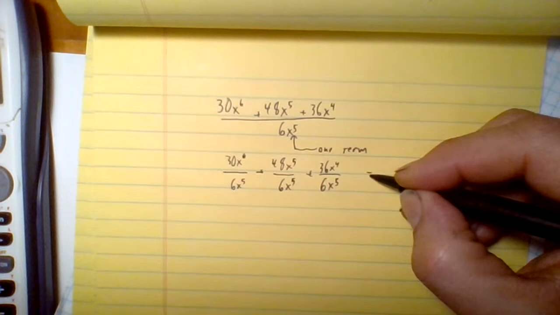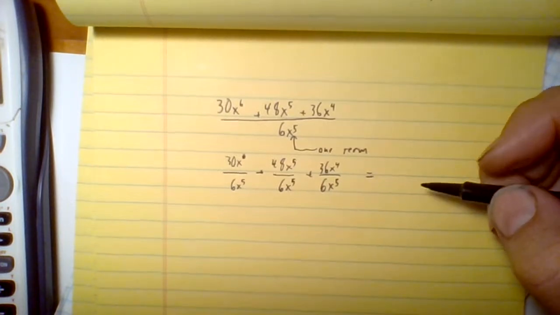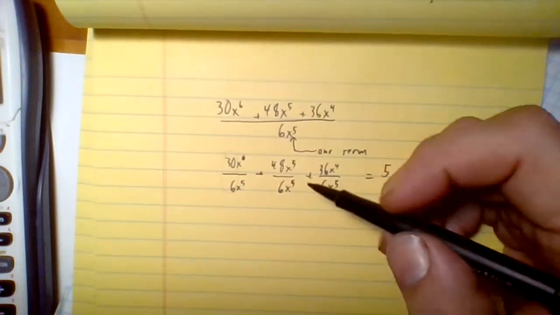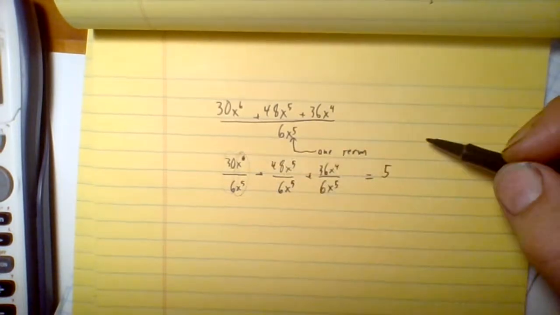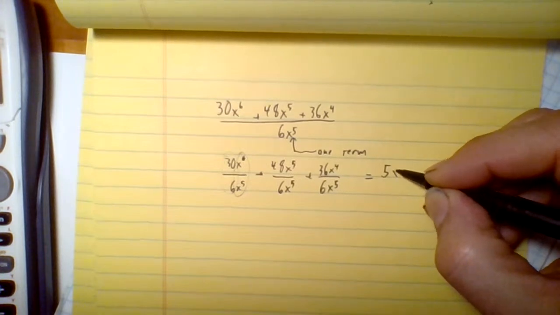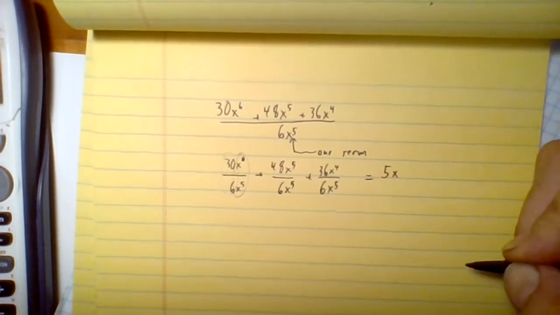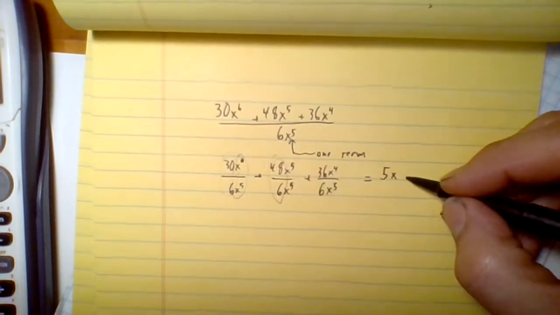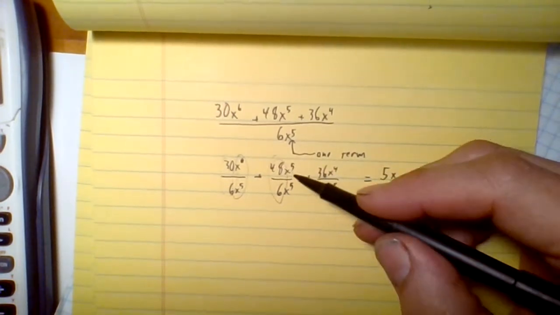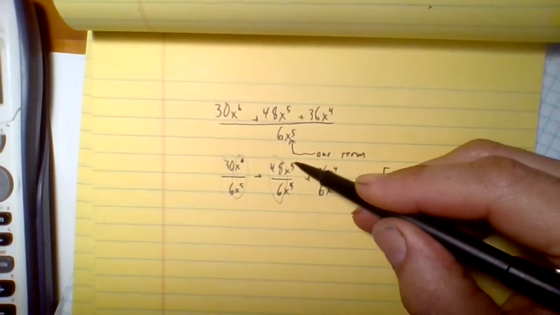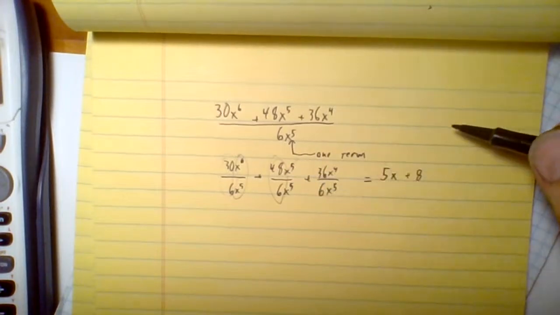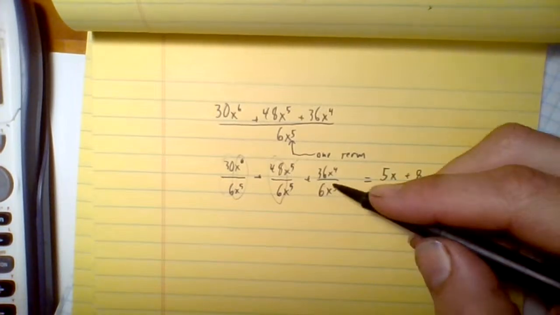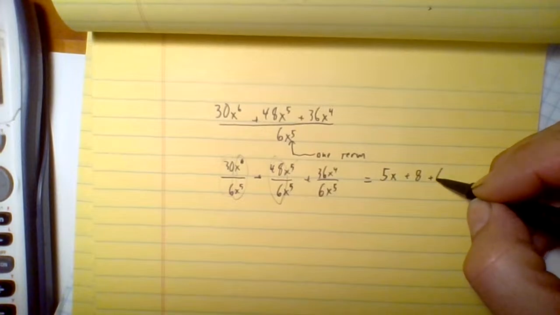We want to think about simplifying each one of these little fractions. That's it. 30 divided by 6 is 5. x to the 6th divided by x to the 5th, that's when I just subtract exponents. If it comes out positive, great. We just have a term like that. This is positive 8. 5 minus 5 is 0. The x's just cancel on this one. That's just the number 8. And 36 divided by 6 is 6.